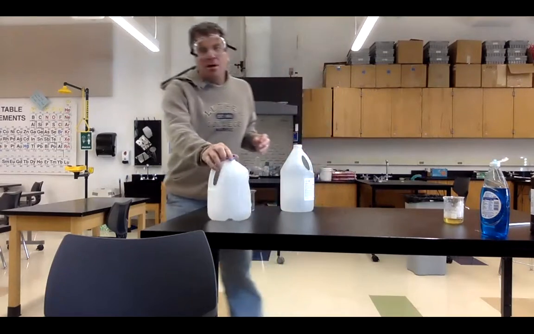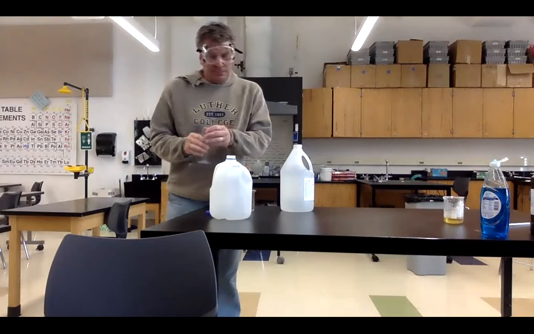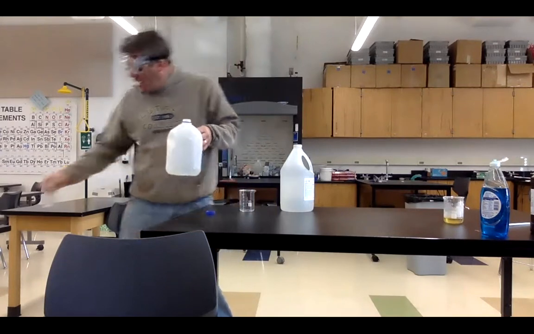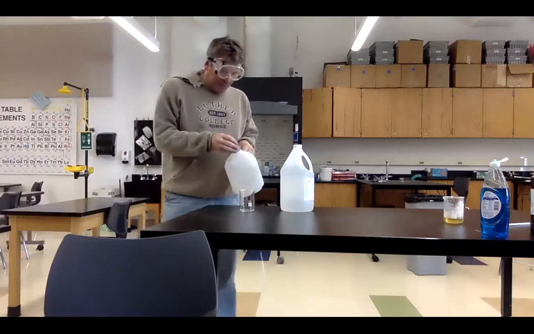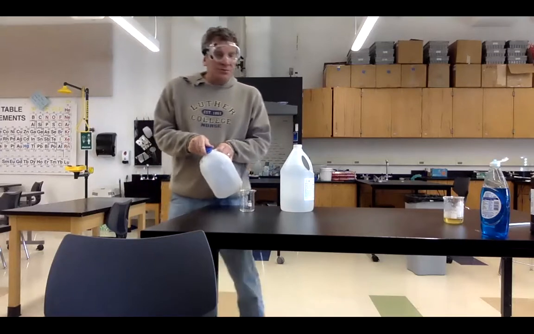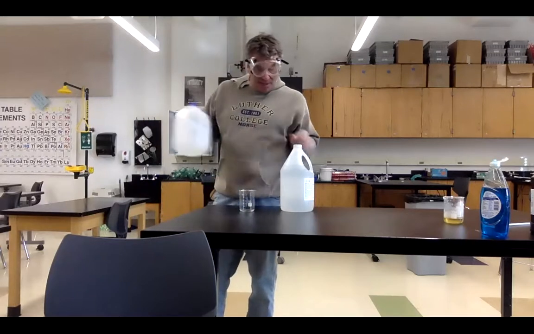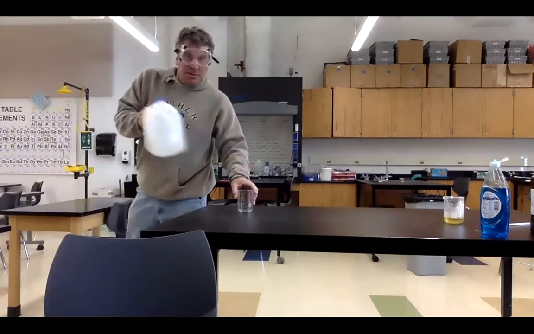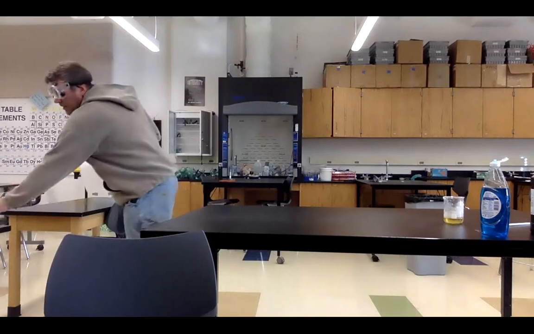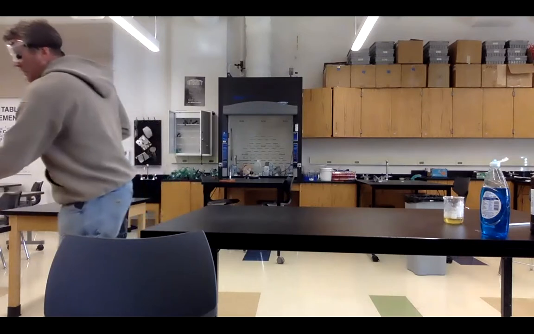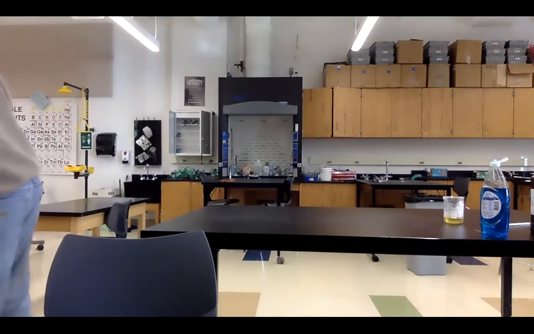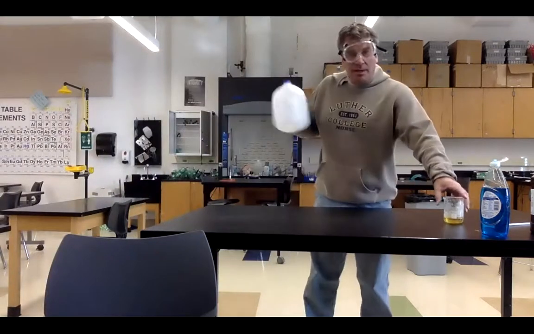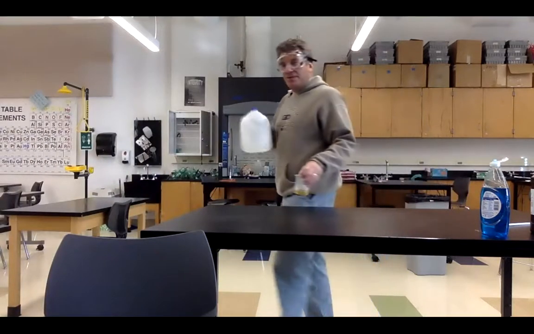I put that ethanol into a milk jug and I shook it around. The idea for that is I want those reactants, in this case the ethanol and the oxygen, to interact well. And if I can aerate them, I'll be able to get them to react together faster.